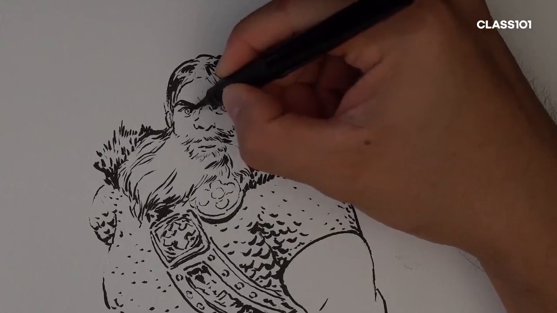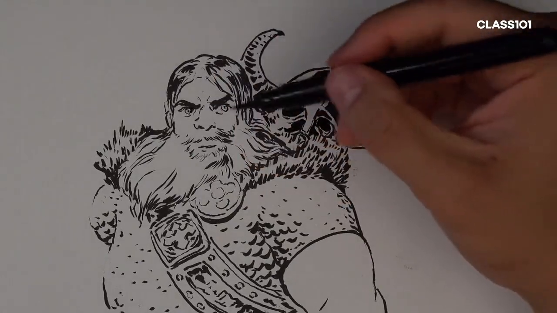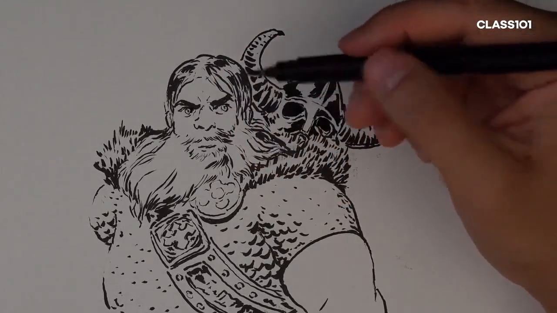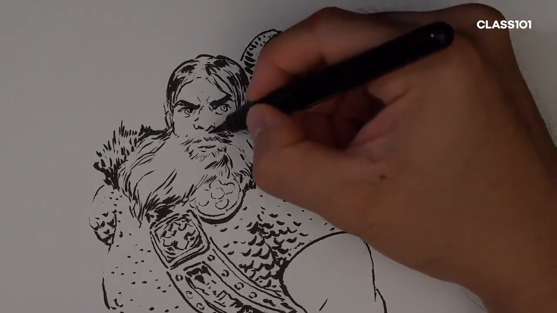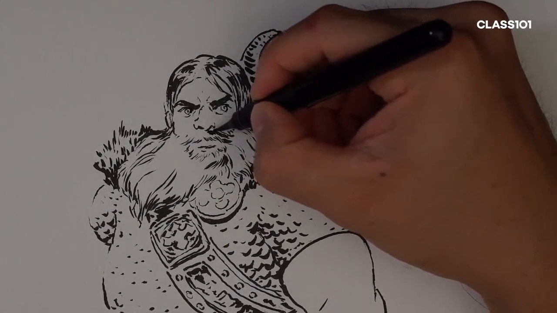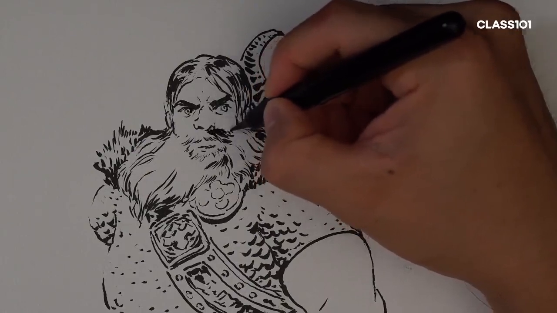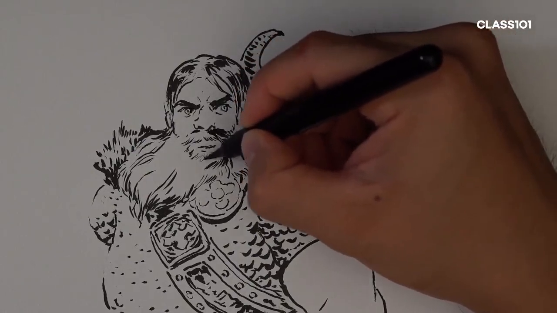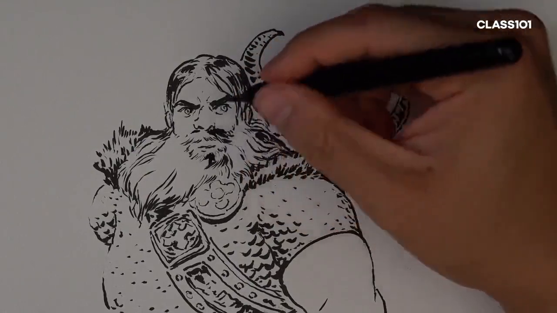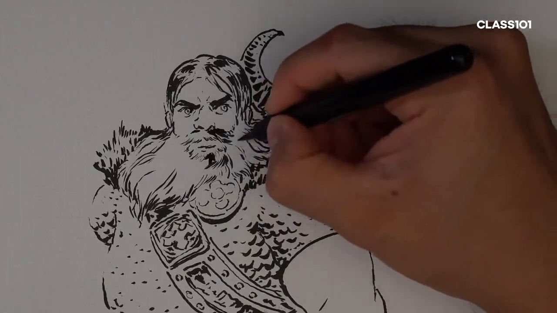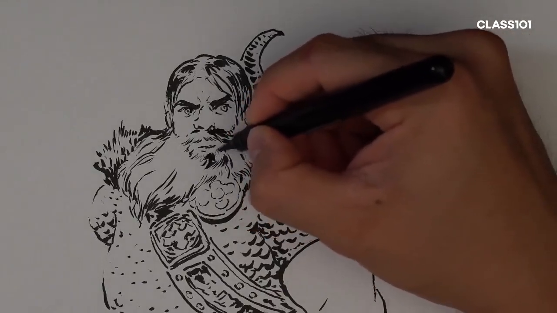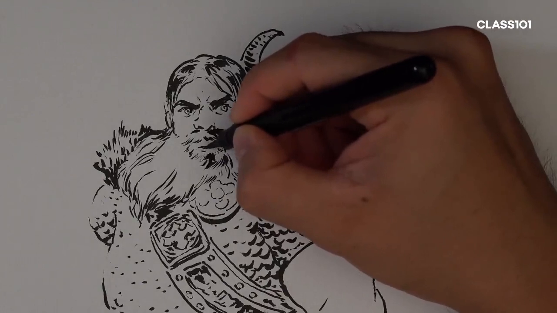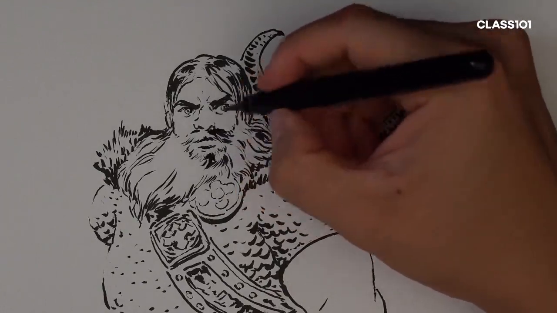I'll strengthen his eyes a bit now. Now that I'm looking at this guy, I think that his beard could be a little bit more prominent. I think looking at him, I feel like his mouth gets a little lost in there. It's this lip.